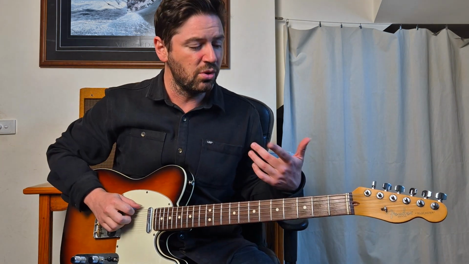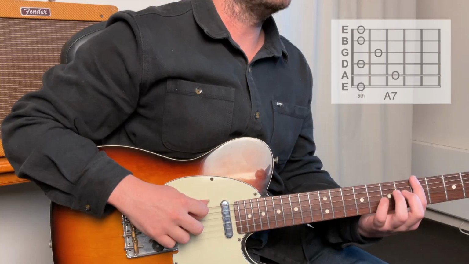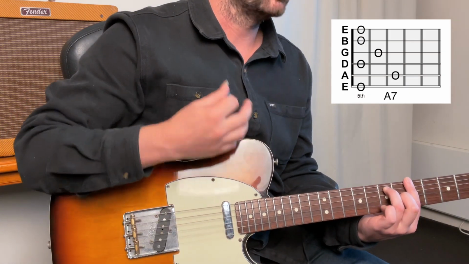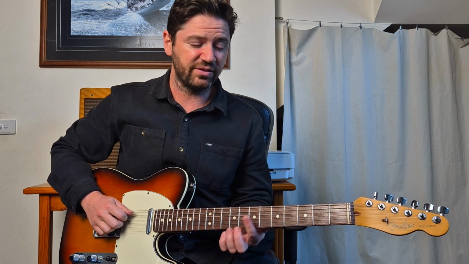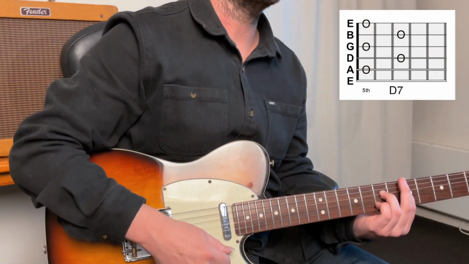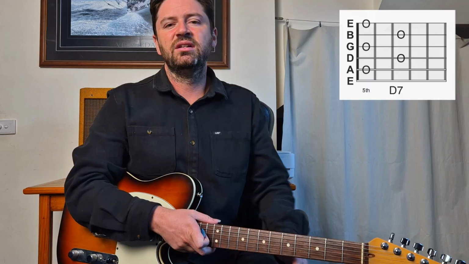So for example, from the low E string 5th fret, we have A7, and from the A string 5th fret, we have a D7. Now there's nothing wrong with those chords. They'll get the job done, but they can start sounding a bit same, and you want to add new things to your playing, and extensions are a great way to do that and just take things to the next level.